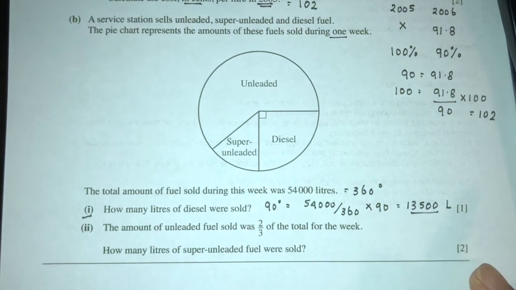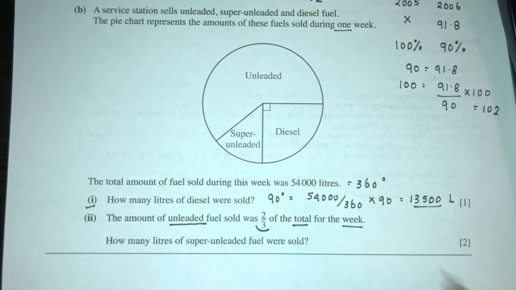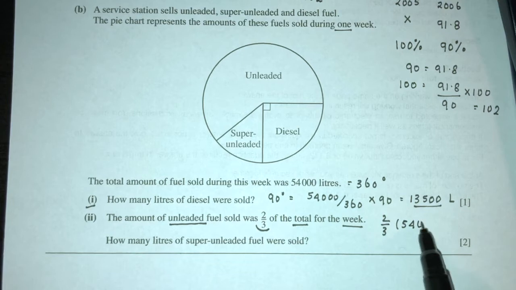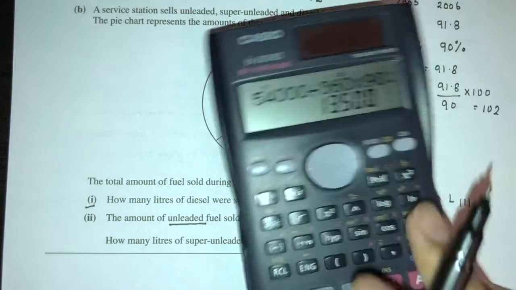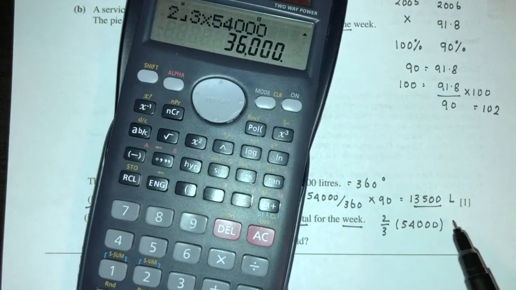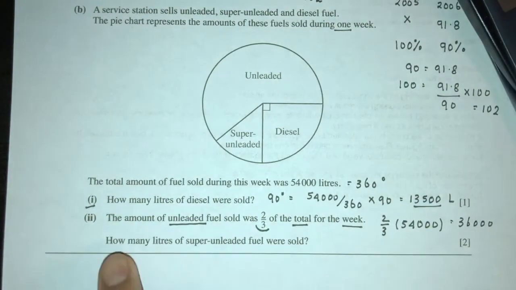Now part 2, the amount of unleaded fuel sold was 2/3 of the total for the week. So let's find out how much was sold. It was 2/3 of the 54,000 for the week. So 2/3 times 54,000, that will be 36,000, right? And how many liters of super unleaded fuel was sold? Pretty easy.